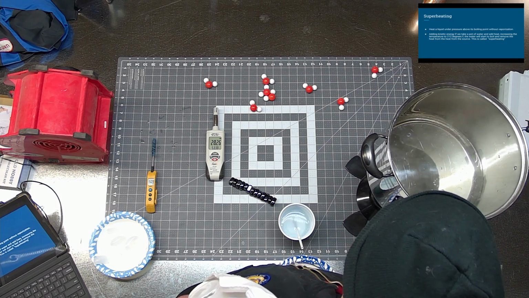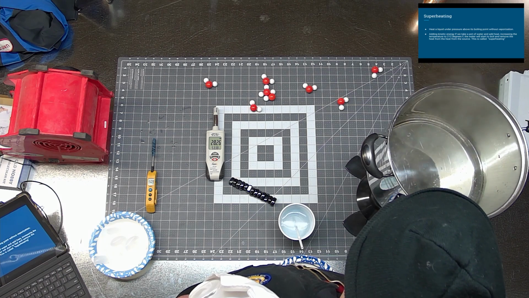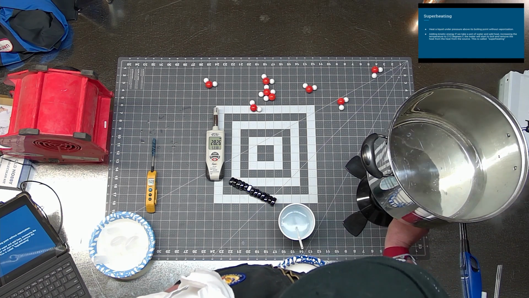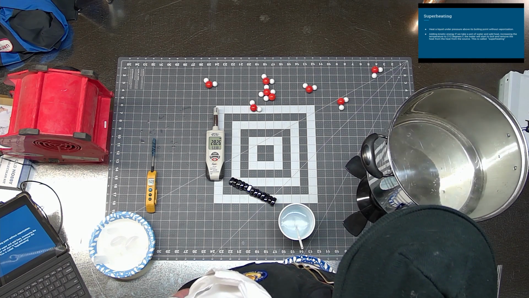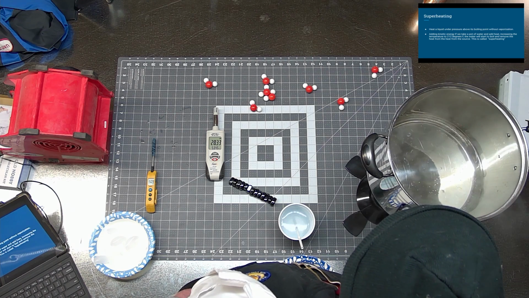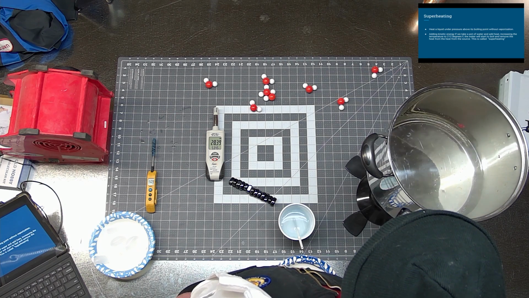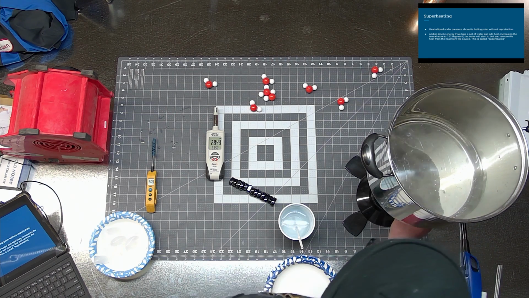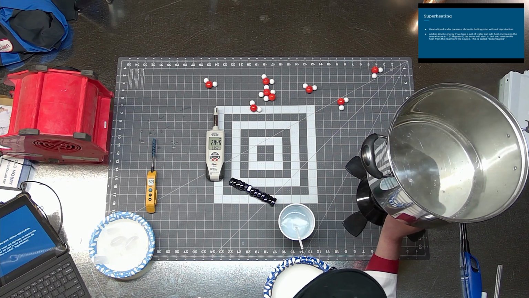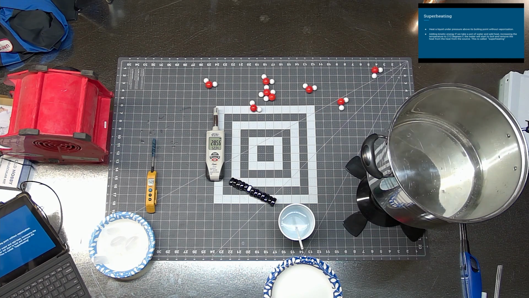I'm going to turn up the heat a little bit just so we can get a little bit of a boil. You can see the droplets, oh, now it's starting to go. So it's slowly evaporating now. I'm going to turn down the heat a little bit now, just so we don't have too much. Adding kinetic energy to a pot of water.